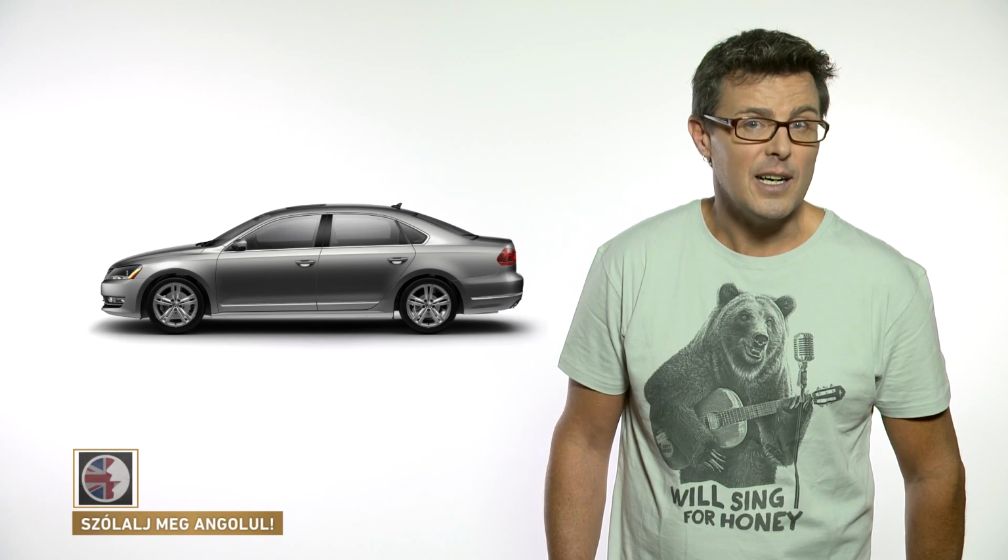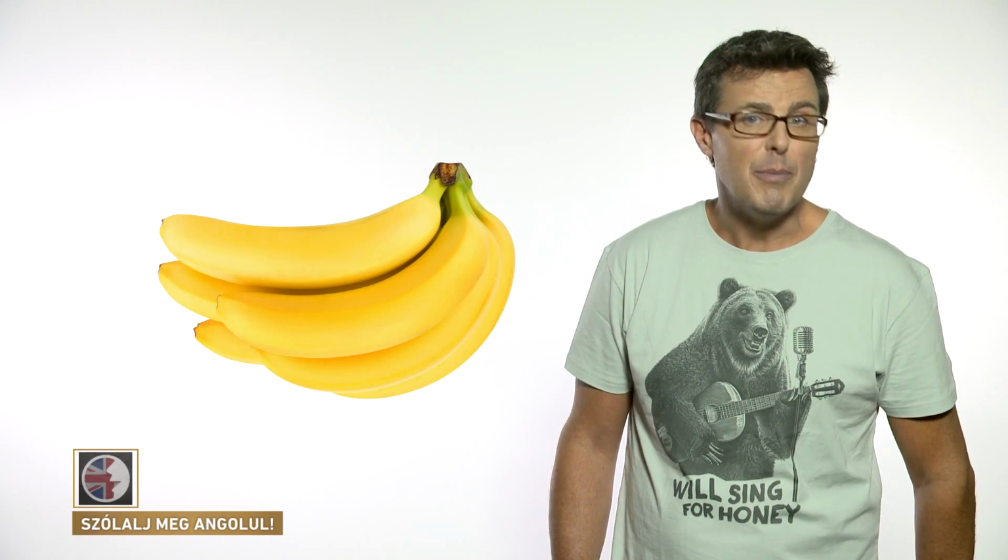When we talk about singular countable nouns, we normally use a or an. I've got a car. Alfredo's wife has got a skateboard. When we talk about plural countable nouns, we can't use a or an. A or an mean one. We use some to talk about plural countable nouns. I've got some bananas. Alfredo's wife has got some new shoes.